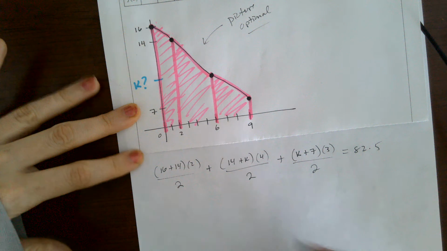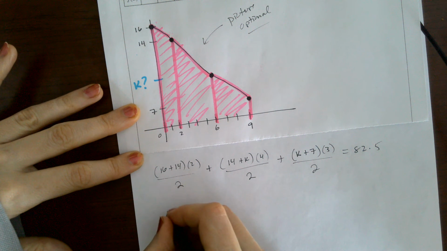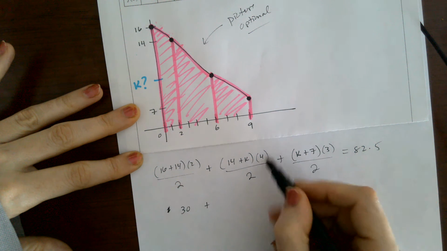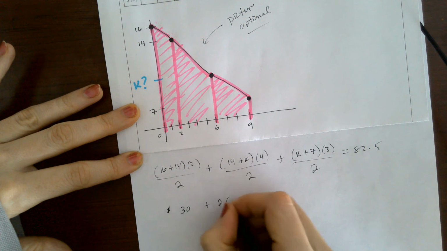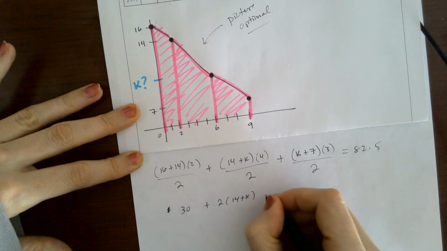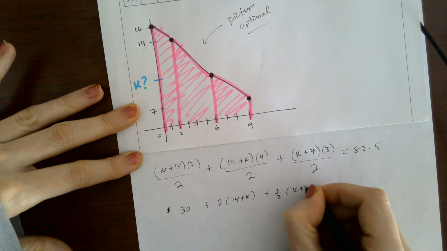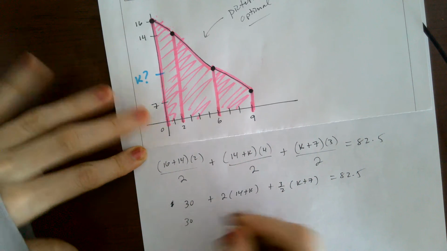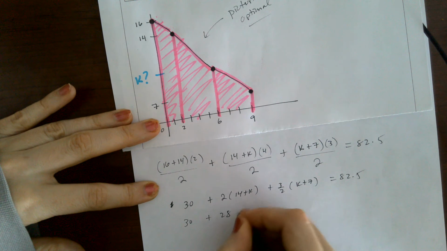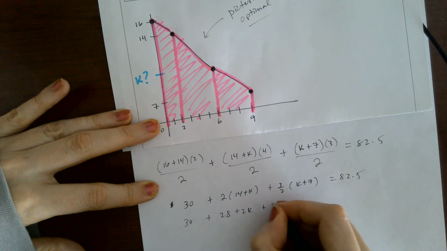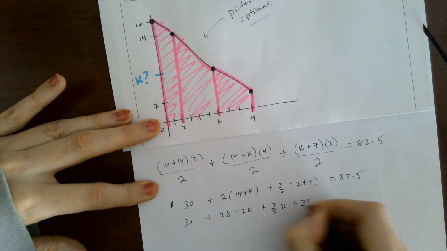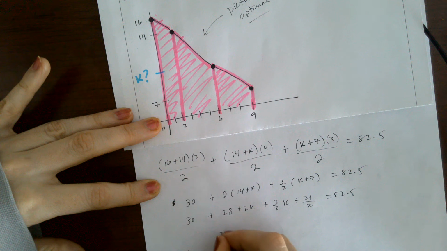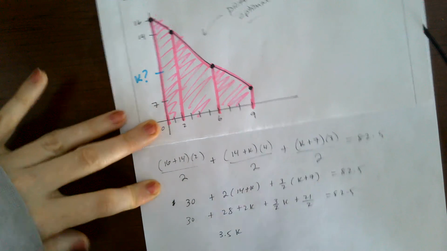All right, and then you just simplify. This is just 16 plus 14 is 30, plus the 4 over 2, that ends up being 2. And then that's 3 halves. All right, so I just continue to work this out. Combining like terms, I end up with 3.5k.